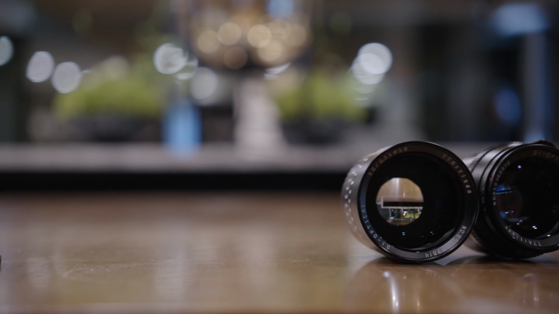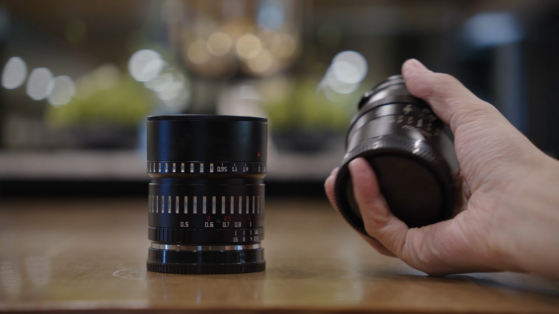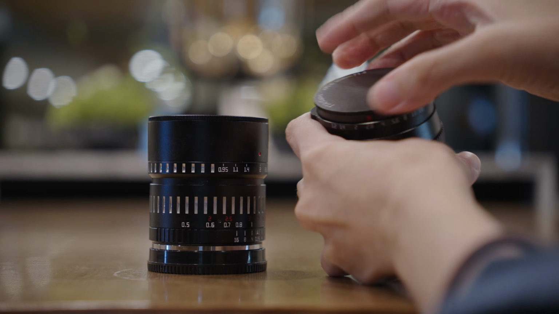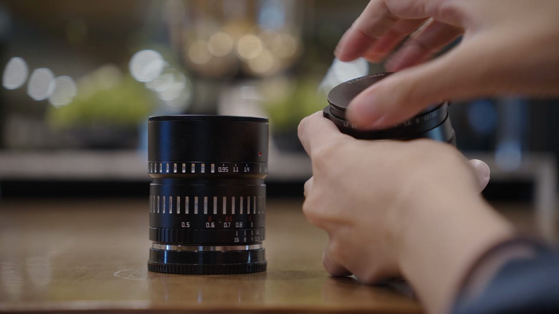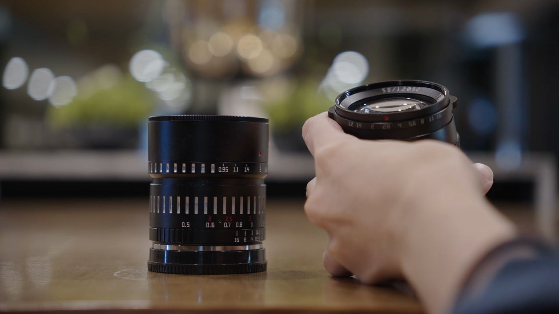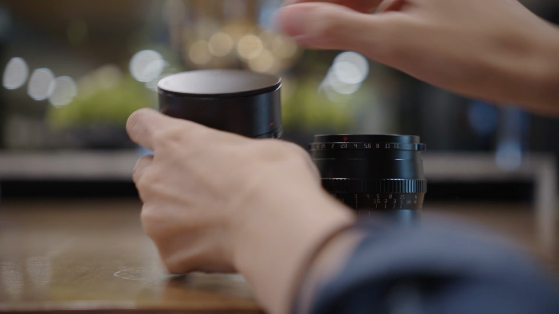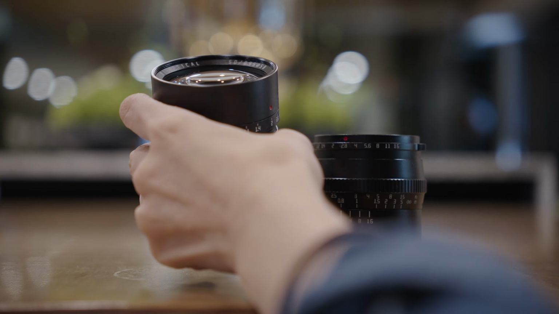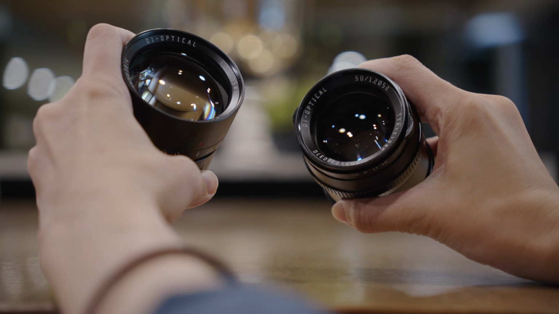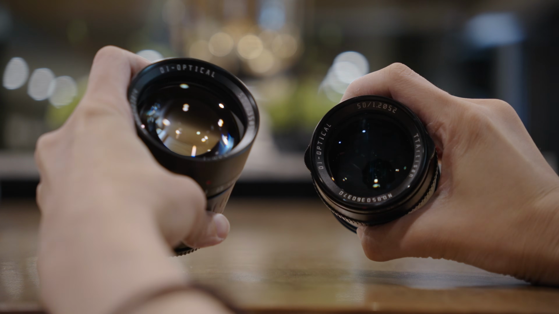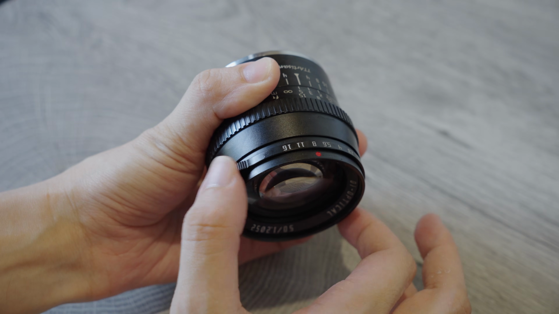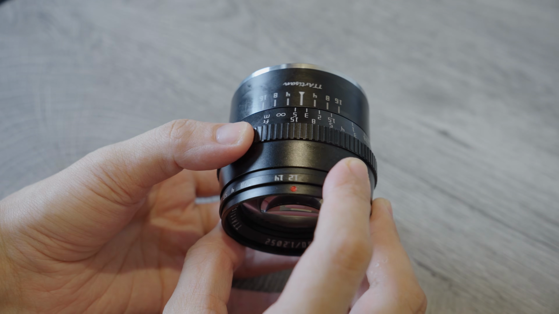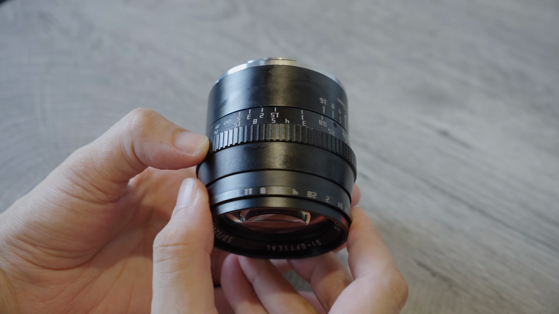Welcome to another exciting lens comparison. Today we have an aperture showdown between two popular lenses from TTArtisan, the 50mm F0.95 and the 50mm F1.2. I will be putting these lenses to the test and comparing their performance side by side with both test photos and real-world photos. Not only will we explore their image quality, but also their physical attributes and affordability. So let's dive right in.